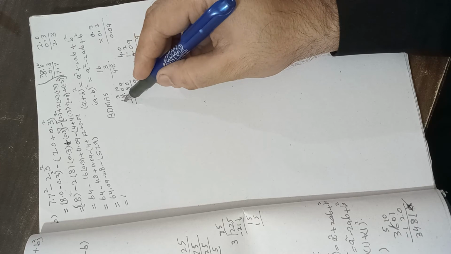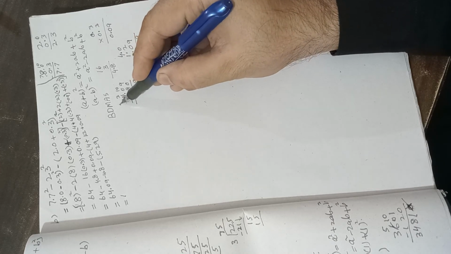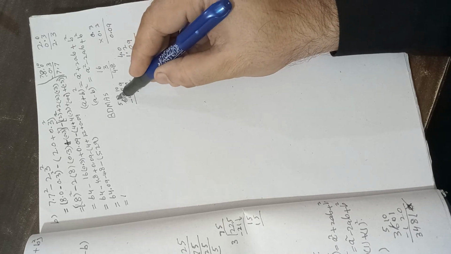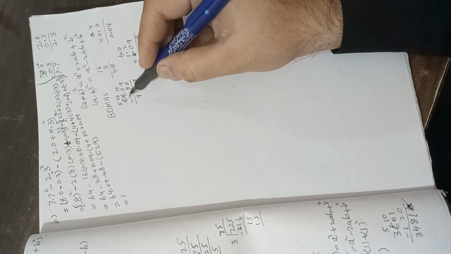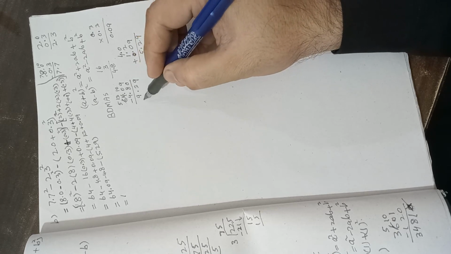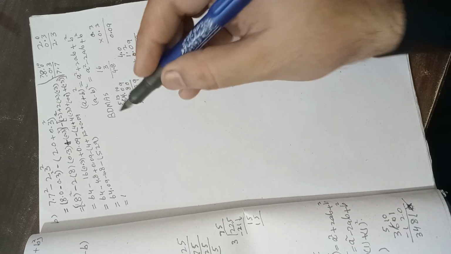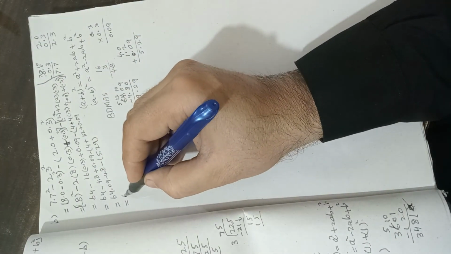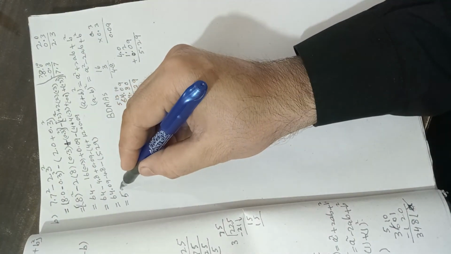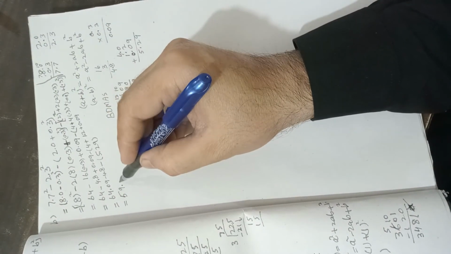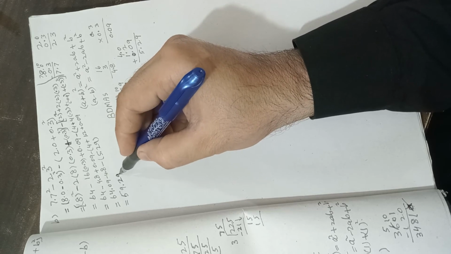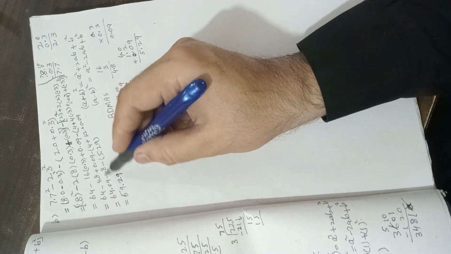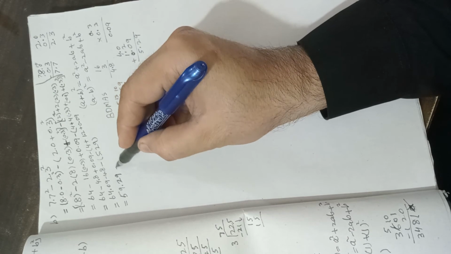So change 6 into 5, and then it will become 13. From 13 subtract 4, the answer is 9, and 5 is as such here. So it will become 59.29. This is the answer of these two terms, and then minus 5.29 is here.